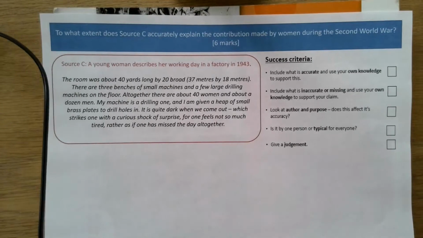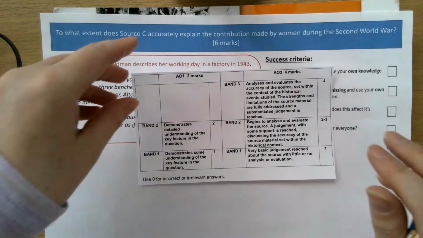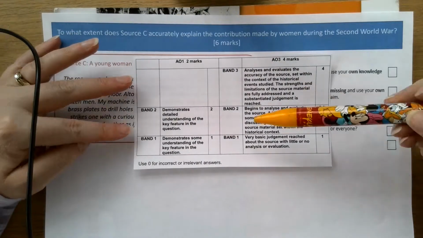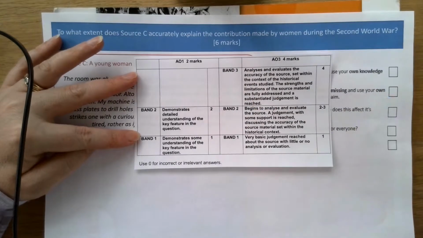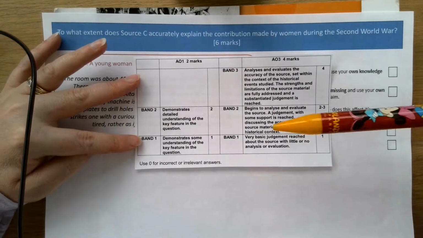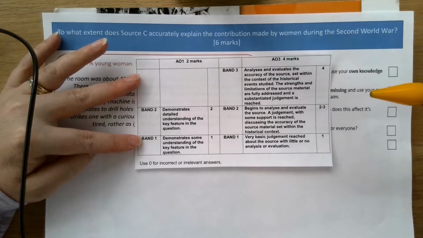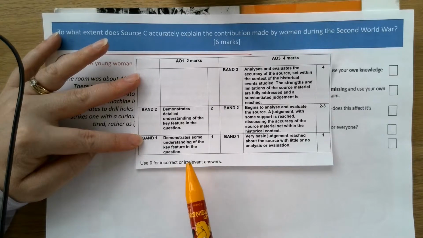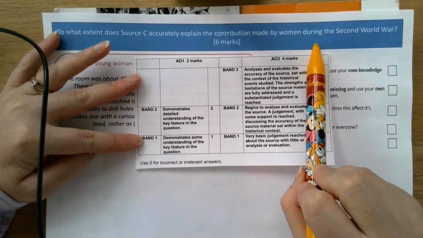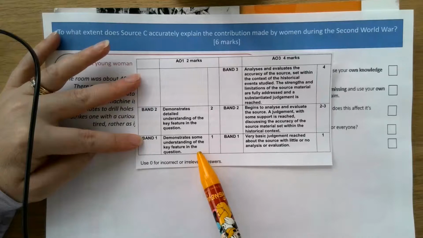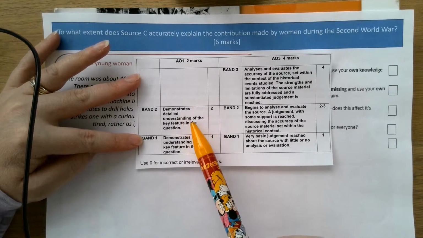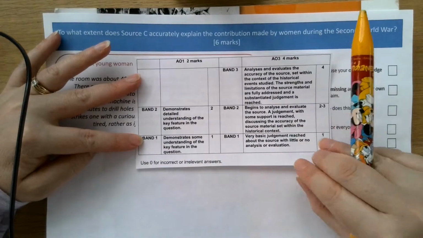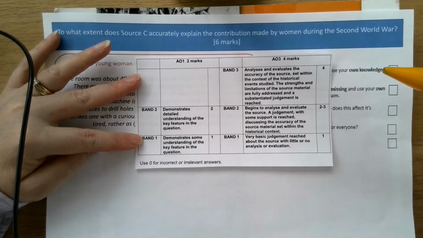So if we have a look at the banding first of all, this is what the examiner will use to mark this question. You get up to 2 marks for your own knowledge, so this is about putting it in historical context. It's looking to see if you've got some understanding of the key feature, that's the contribution made by women in the Second World War, then you get 1 mark. If you show that you've got a detailed understanding of that feature, of what women did during the Second World War, then you get 2 marks.